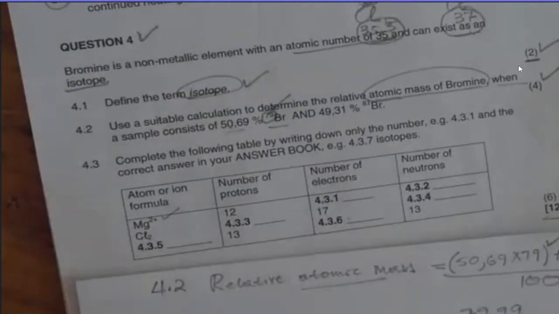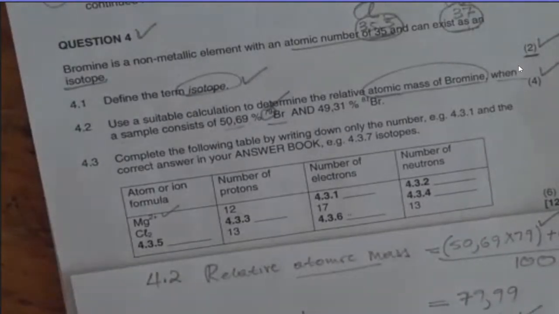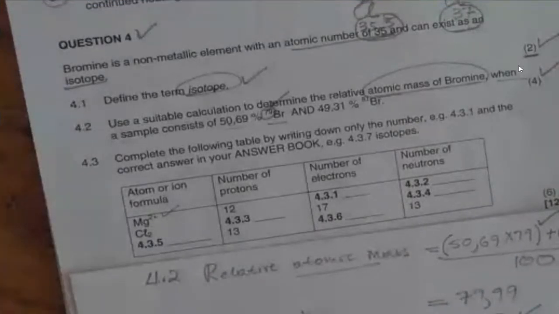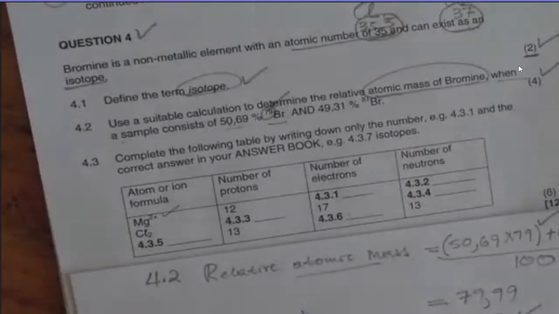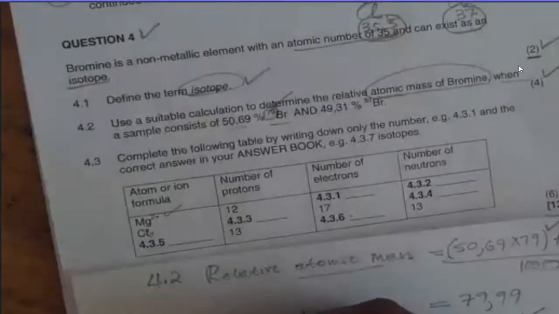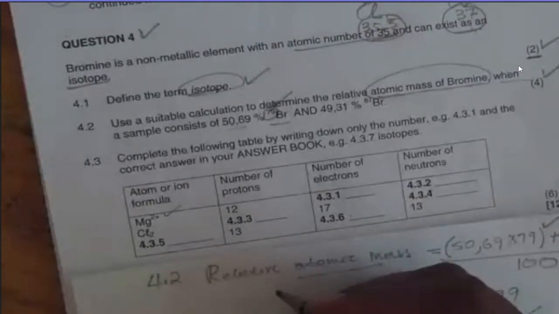I'm not having magnesium, but I'm having a magnesium ion. What does that indicate to me? Magnesium in the periodic table is 12, and the mass there is 24. Remember, the number of electrons is equal to the number of protons.